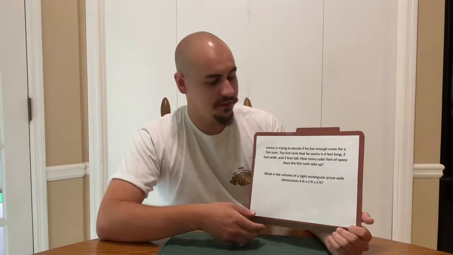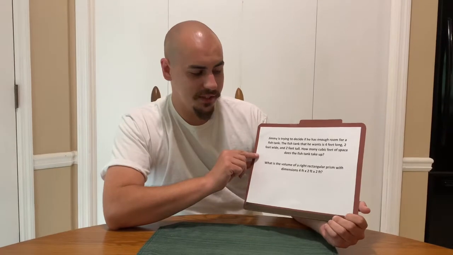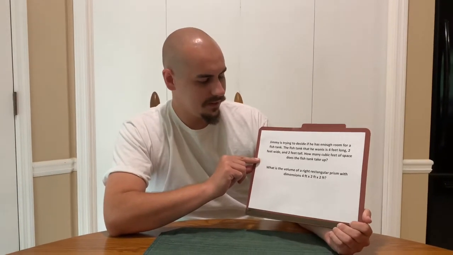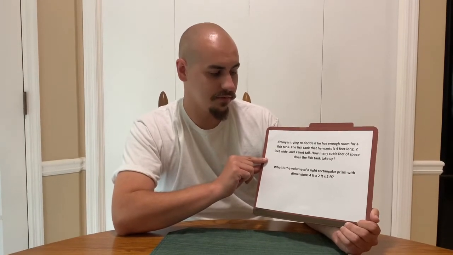Okay, so using that fish tank example from before, let's look at what a problem might look like, and let's go ahead and solve that. This example right here says, Jimmy is trying to decide if he has enough room for a fish tank. The fish tank that he wants is 4 feet long, 2 feet wide, and 2 feet tall. How many cubic feet of space does the fish tank take up?